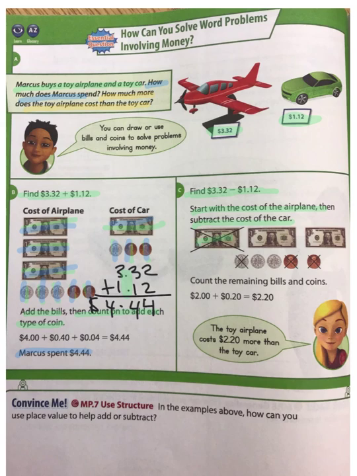So we have $1, $2, $3, 10, 20, 30, 31, 32. And then we know we're going to be subtracting $1.12. So we're crossing off $1 and then 10 cents, 11 cents, 12 cents. So what we have left is $2.20.